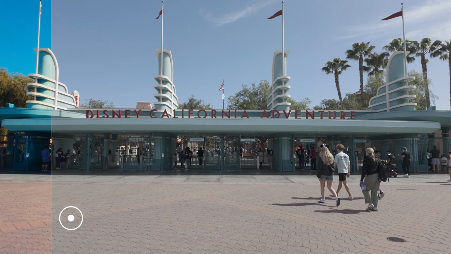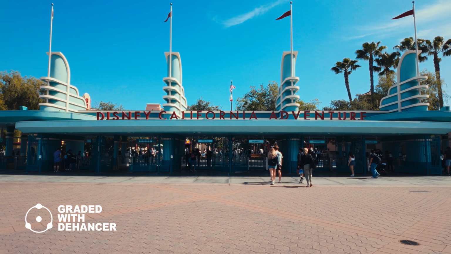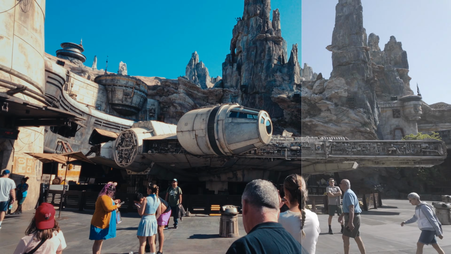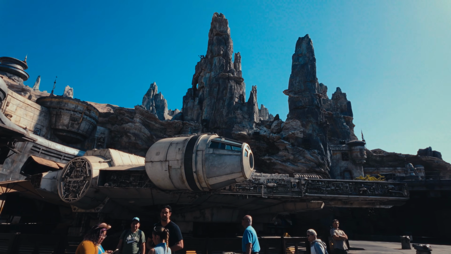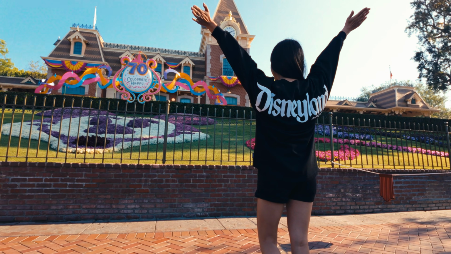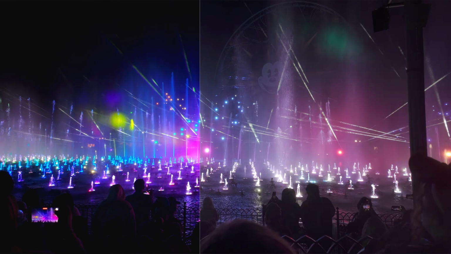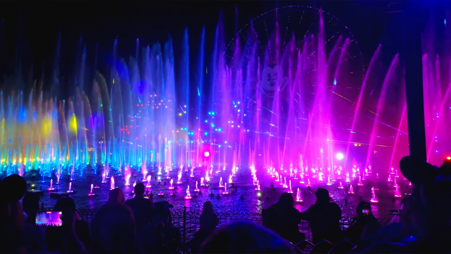What you're seeing on screen is what I've been able to achieve with the Dehancer plugin after just having used it for one day. What I want to do for you guys is give you my honest opinion of the Dehancer plugin and walk you through some of the settings and how they work. Dehancer is available for a variety of different editing software like Final Cut Pro and Adobe Premiere, but today we're going to be taking a look at Dehancer for DaVinci Resolve.